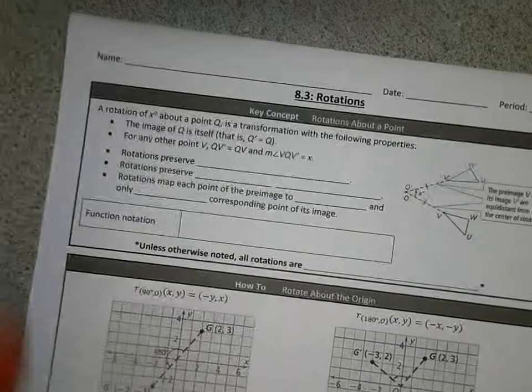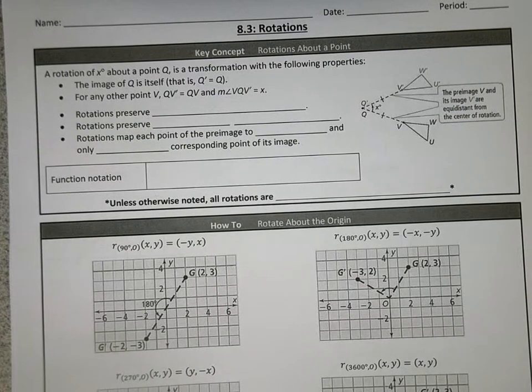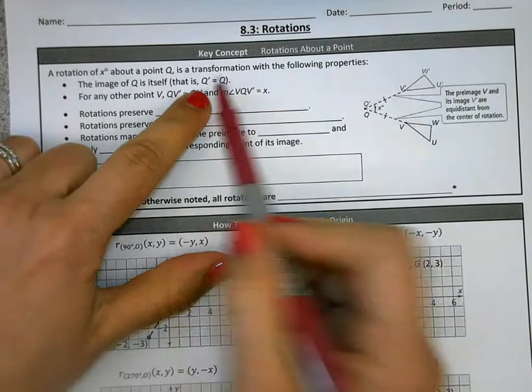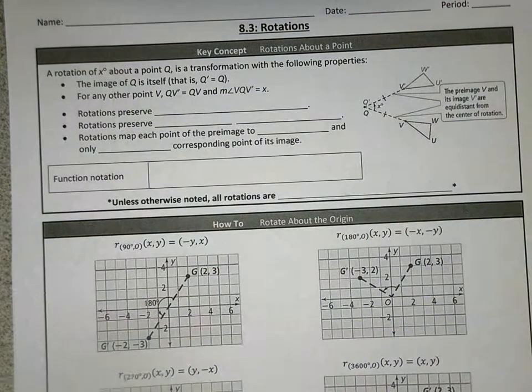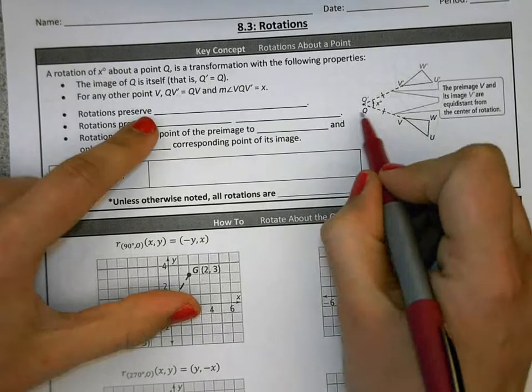So 8.3, rotations. Here's like the official, very mathy definition. A rotation of x degrees about a point Q is a transformation with the following properties. The image of Q is itself, okay? So when I take Q and I take the image, the point center of rotation stays the same.